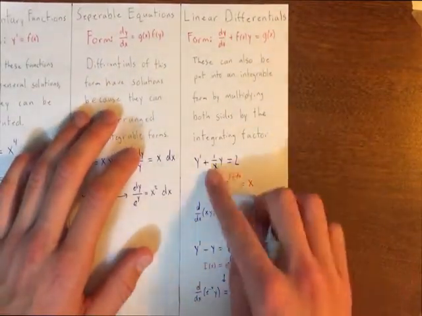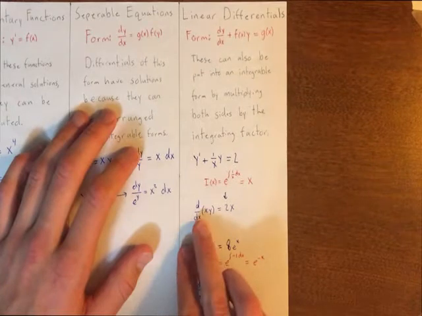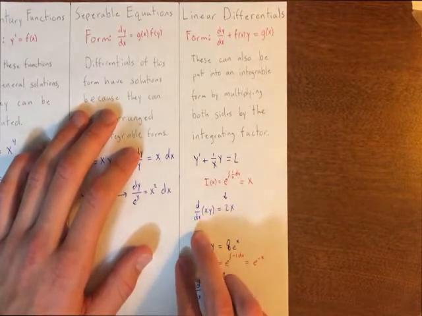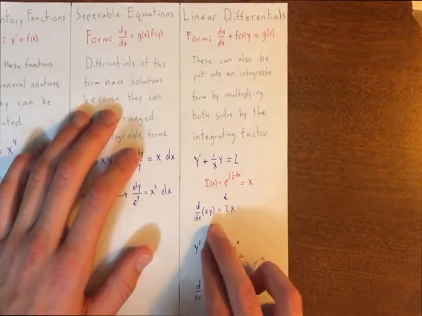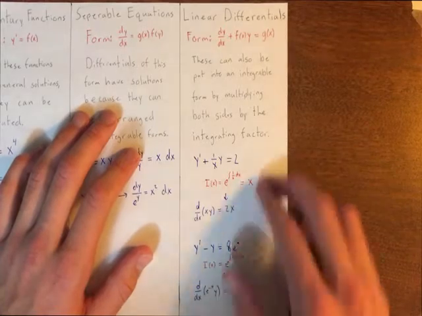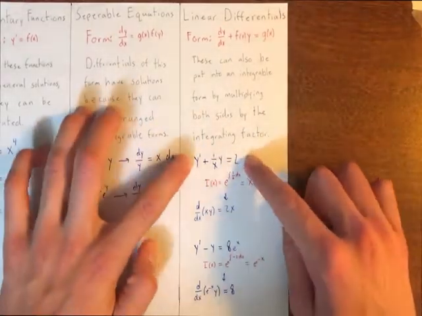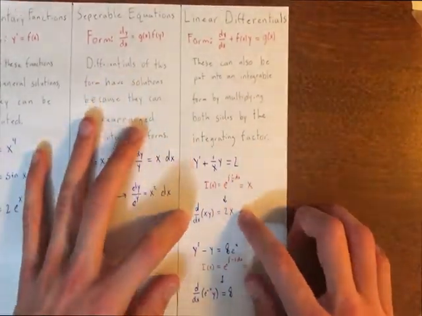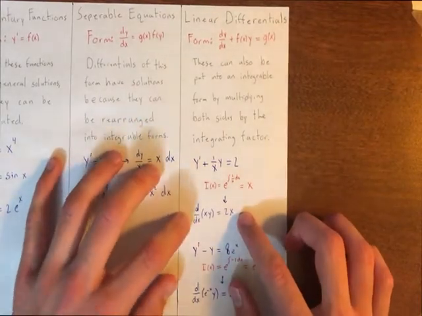Substituting them back in, we reverse the product rule to get the derivative of xy equals 2x, because we then multiply both sides by our I of x, and that puts them both in integrable forms.